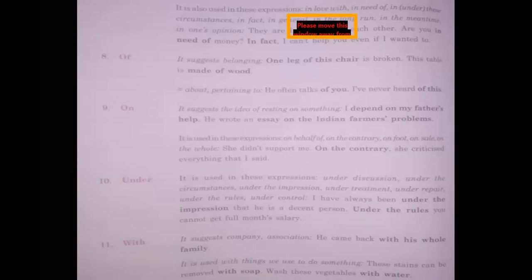See, the next one is of. That's it suggests belonging. One of these chairs is broken. When it talks about the belonging, कि भाई किसी कोई चीज किसी से belong करती है, that's relating to this. There you use of. This table is made of wood. Relation, belonging, made of wood. Table जो wood की है. That's belonging to wood basically. So there you use of.